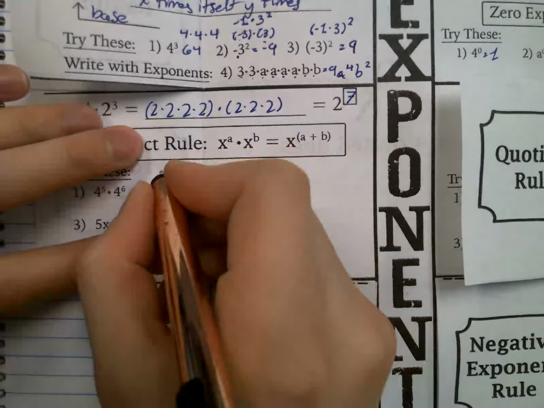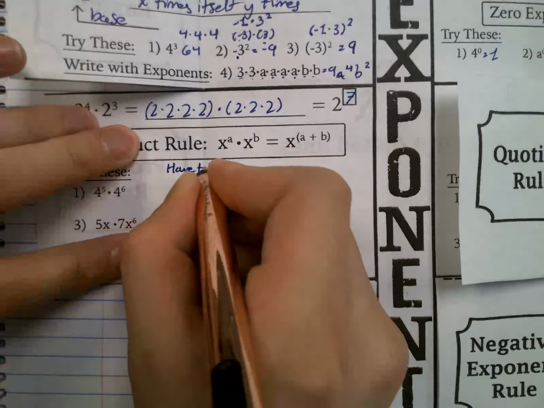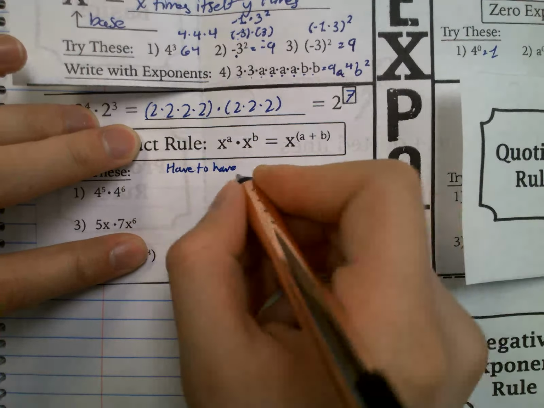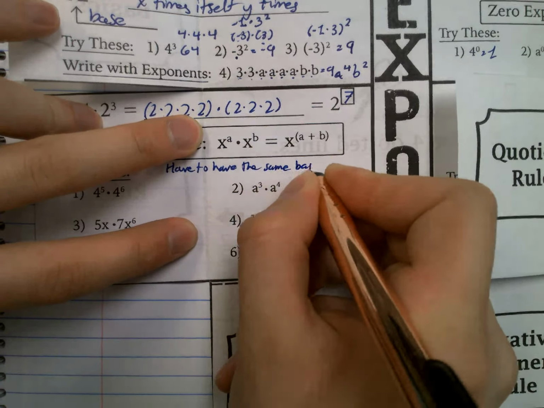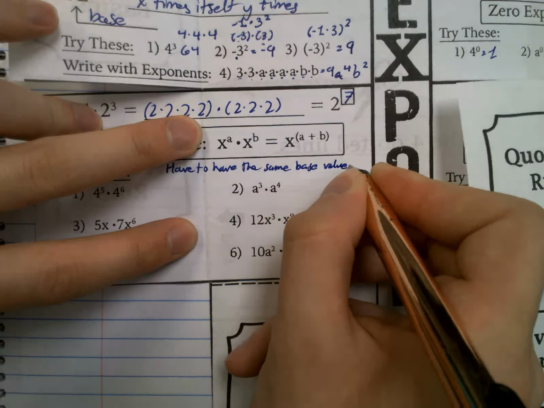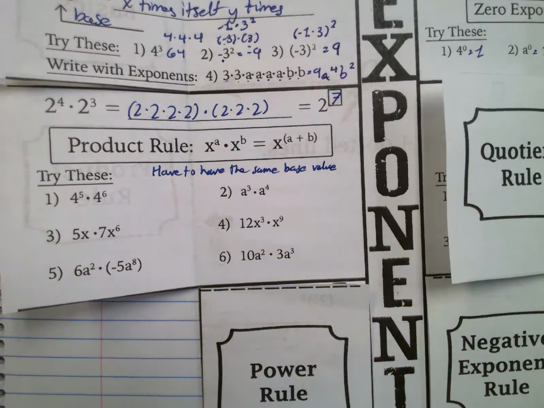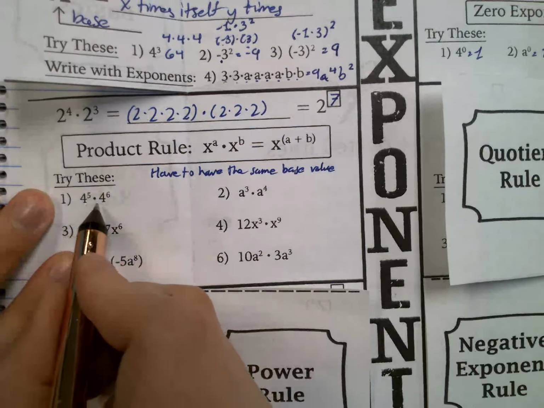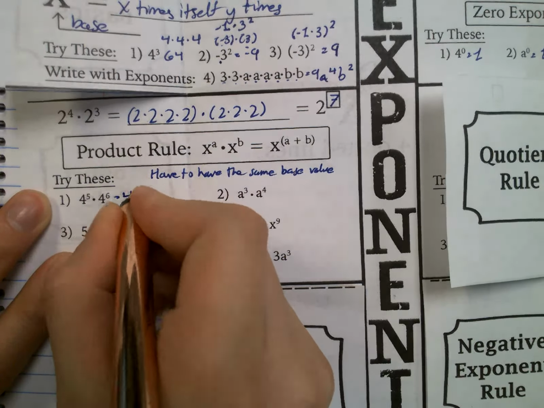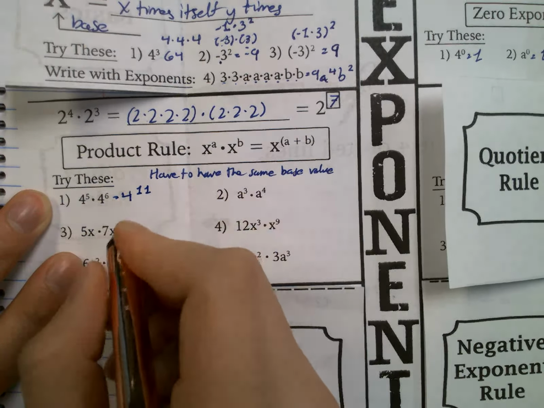So, in conclusion, they have to have the same base value or variable. But you kind of get the idea here. Okay? So, for example, we have 4 to the 5th, 4 to the 6th. That's going to give me 4 to the 11th.